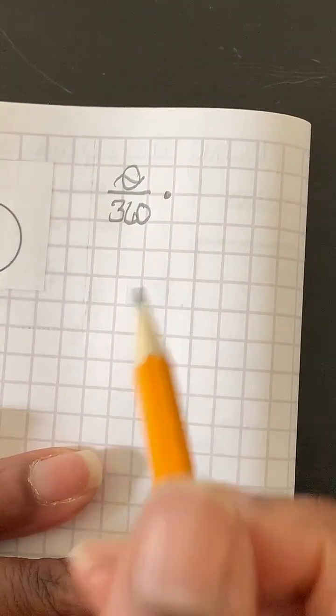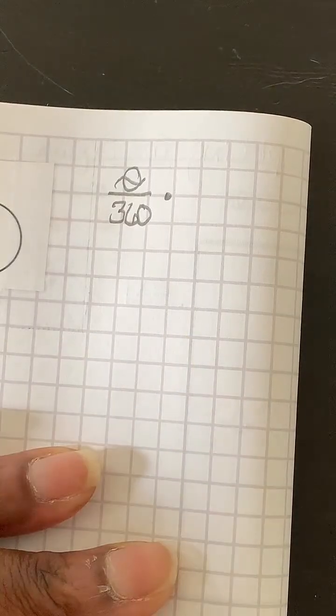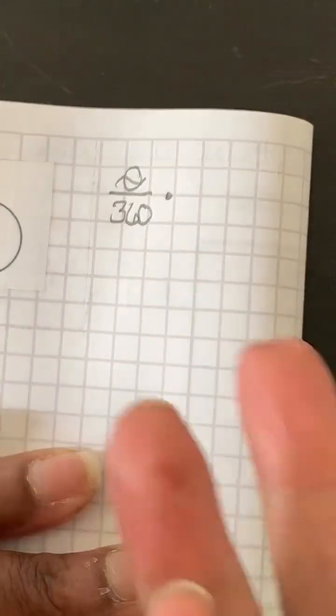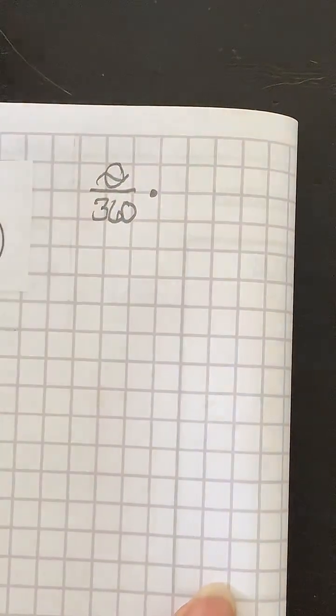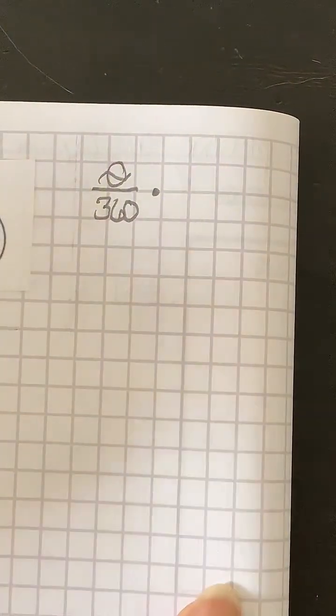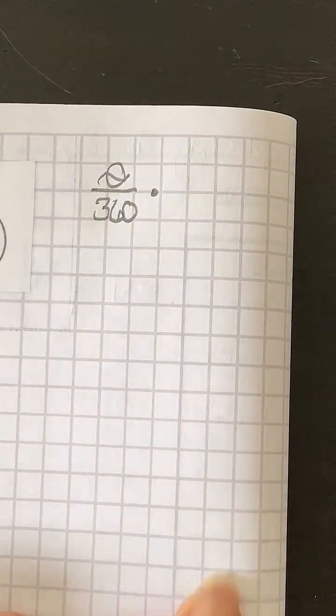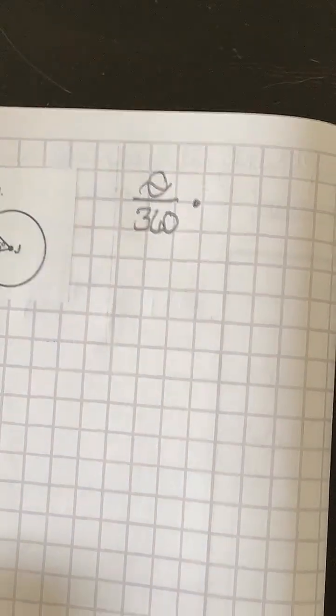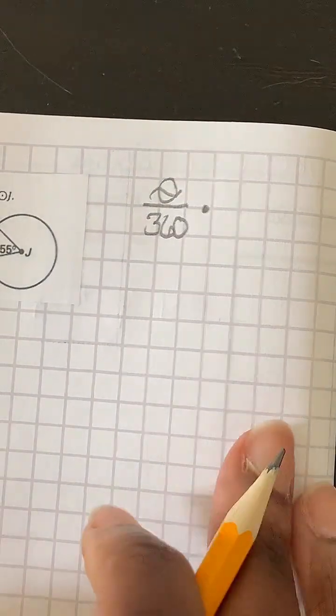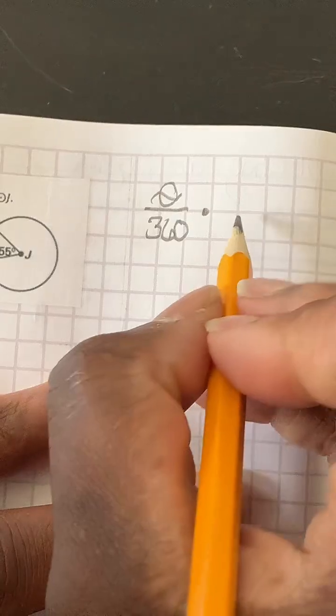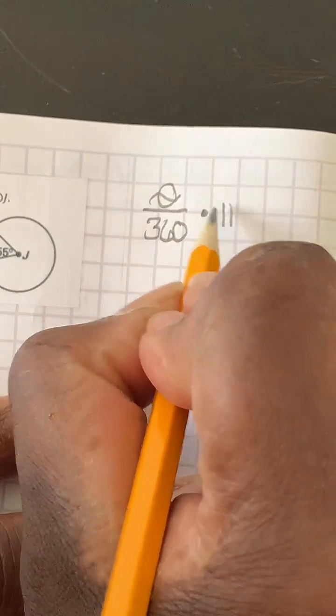But now we're looking at an actual piece of pizza. You got the pie open, you lift the lid, hopefully the steam is coming off of it, and you're taking your slice. You want to get the area of that slice.